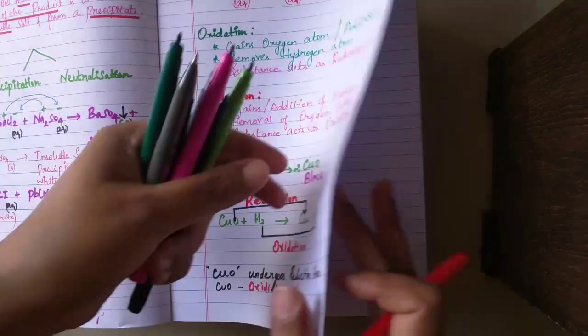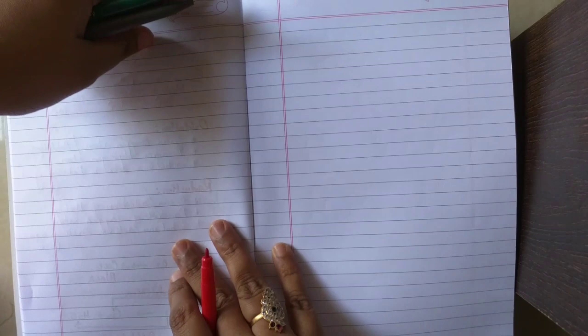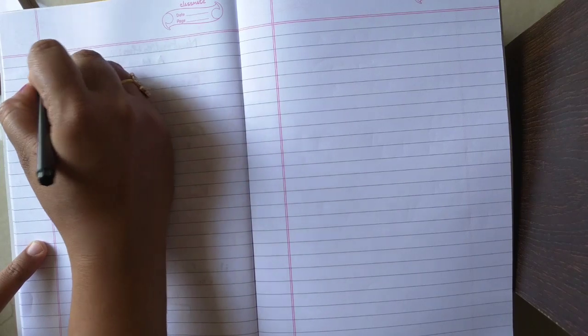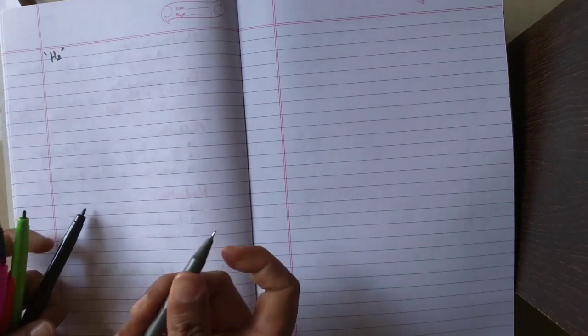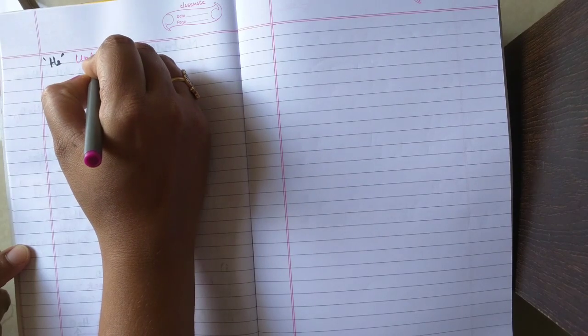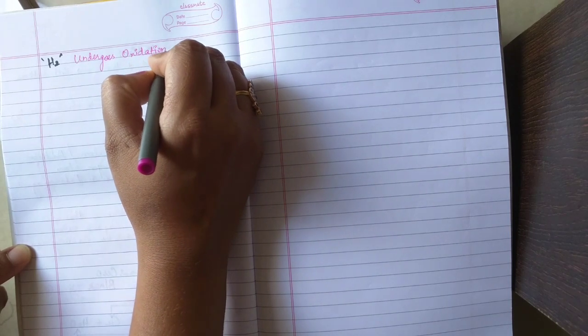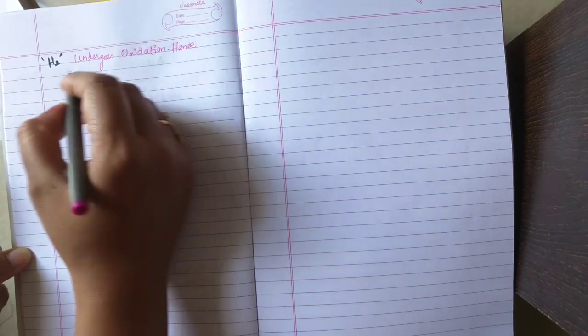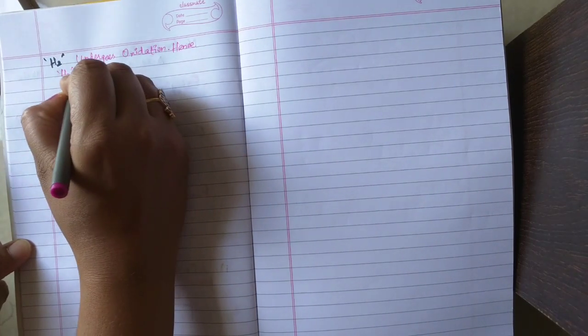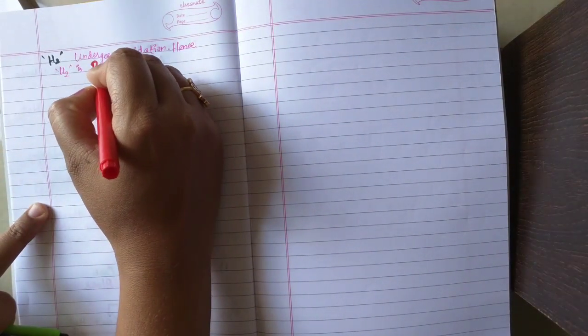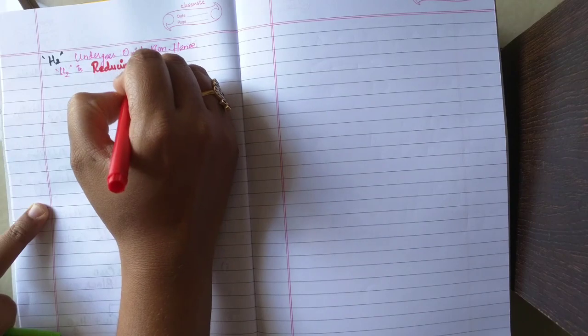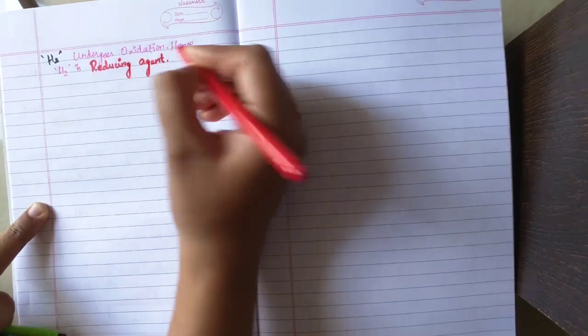Okay, students. Next, H2. The agent is always present on the left hand side. See here, this H2 undergoes oxidation. Hence, H2 is what agent? Reducing agent. H2 is a reducing agent. Clear, students?